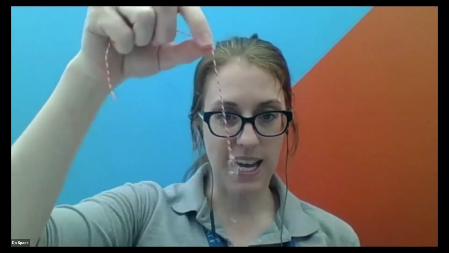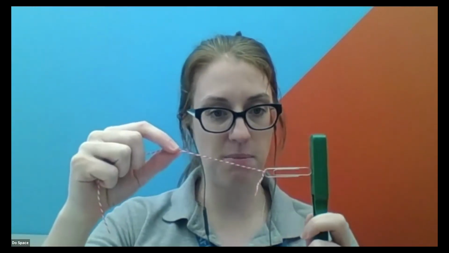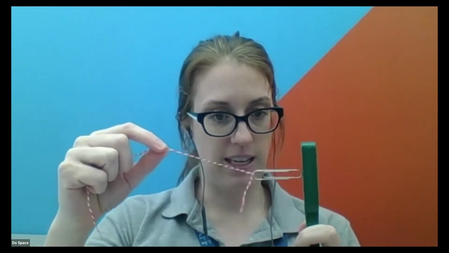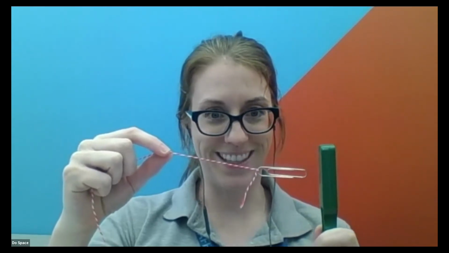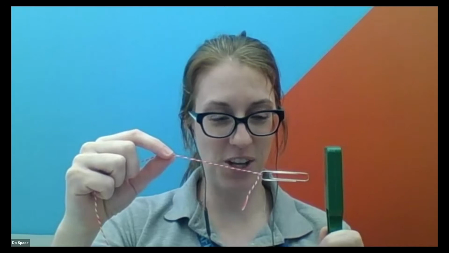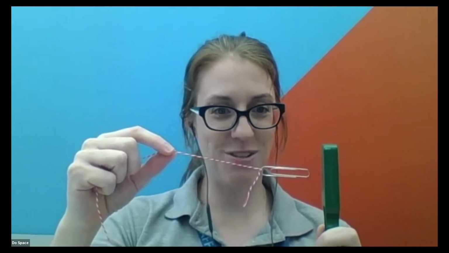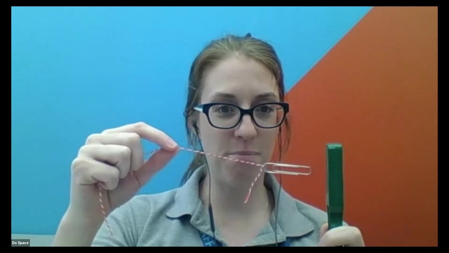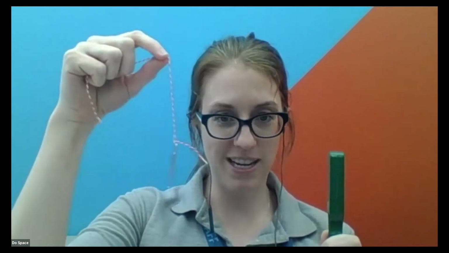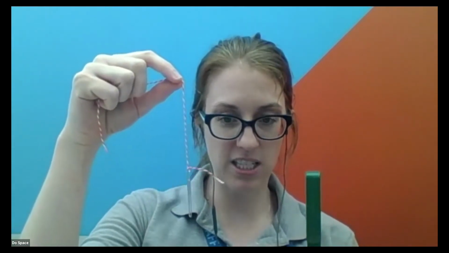I'm going to hold one side of our paper clip, and then I'm going to get it to attract, and then I'm going to do this. I'm pulling on the string a little bit, and you can see how our paper clip is being held up, even though, oh, I went too far. So right now, it's not attracting.